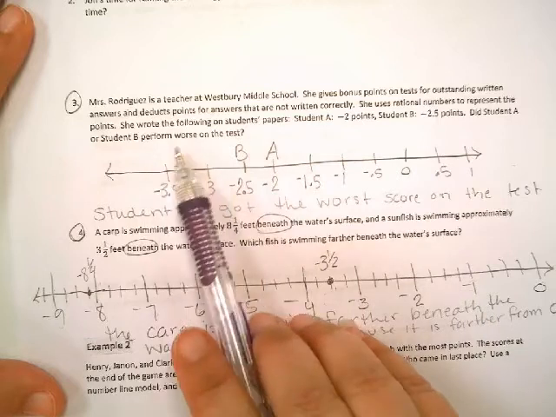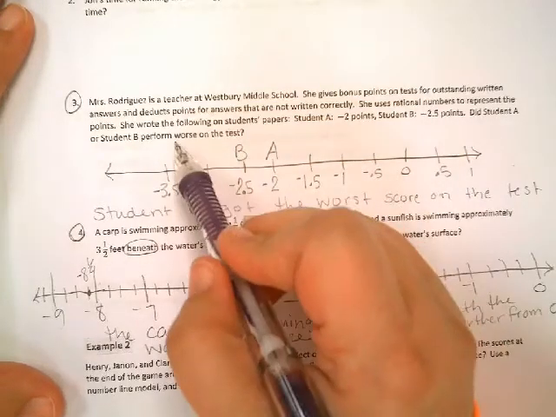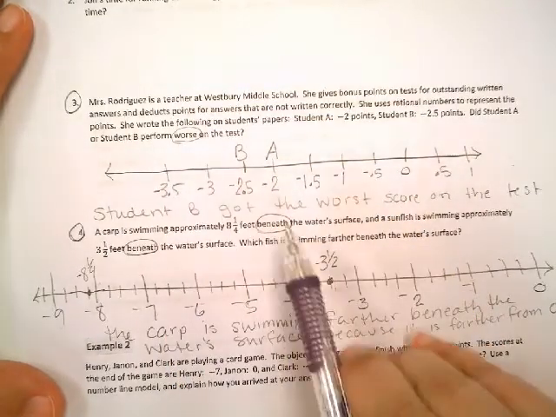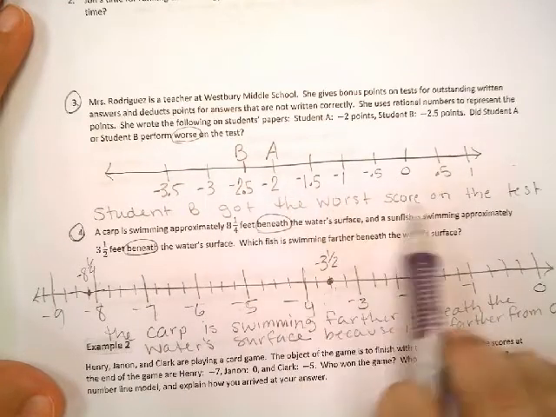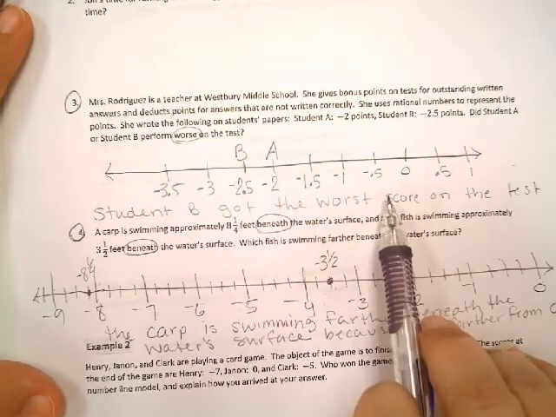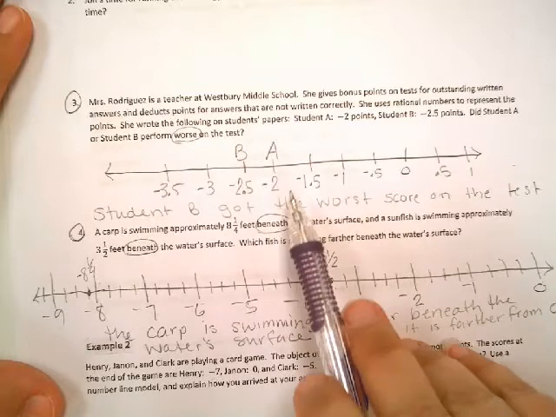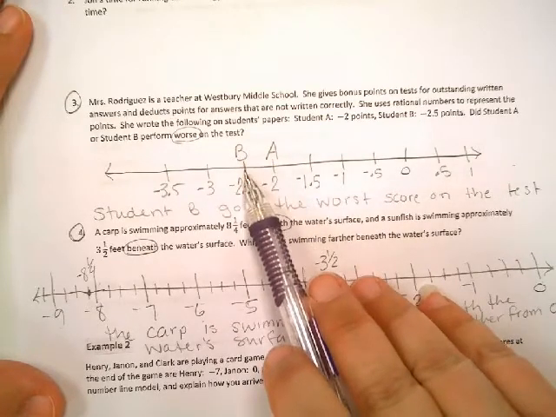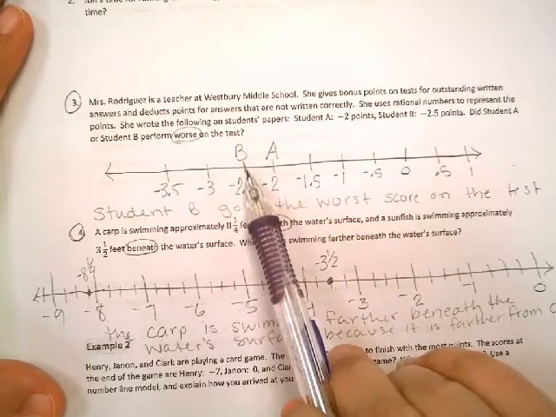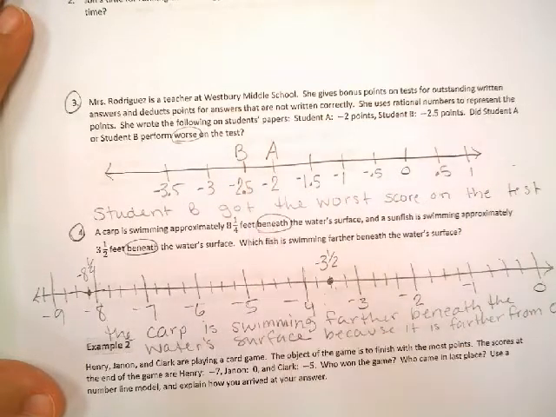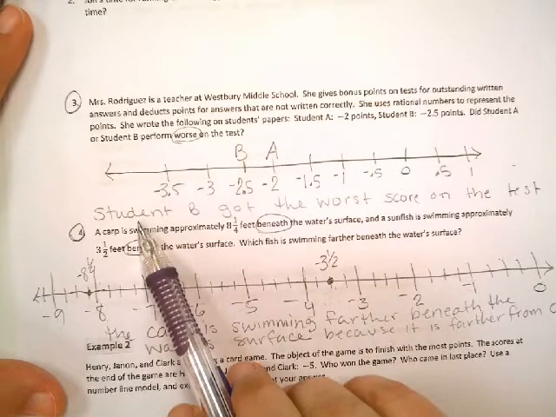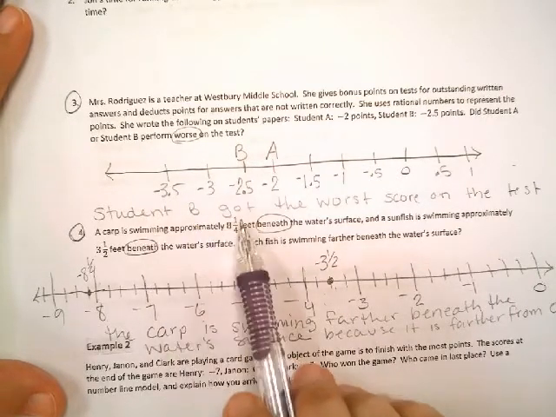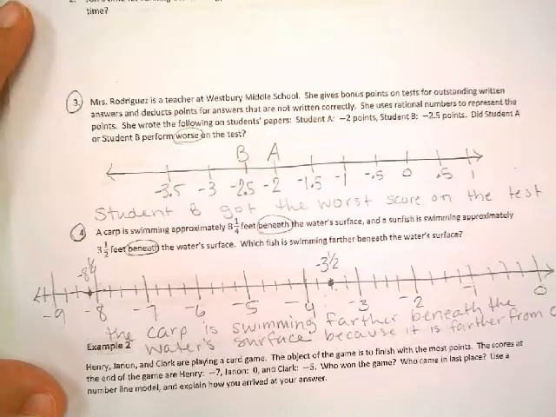Or I'm sorry, perform worse on the test. So who got the worst score? So you should have made a number line, and you could see that the number line went by halves. So I went ahead and graphed -2 and -2.5. And I can see that -2.5 is furthest to the left, which means they got the worst score on the test. So my answer says student B got the worst score on the test.